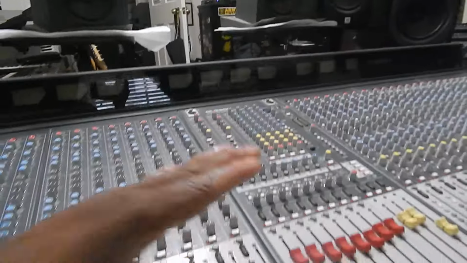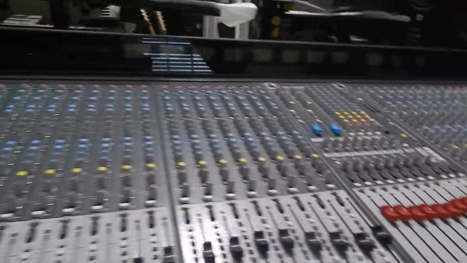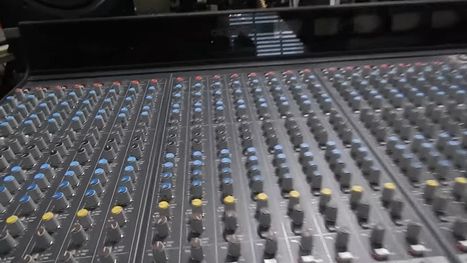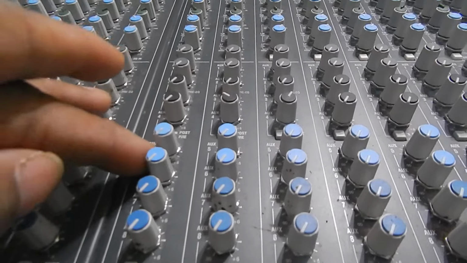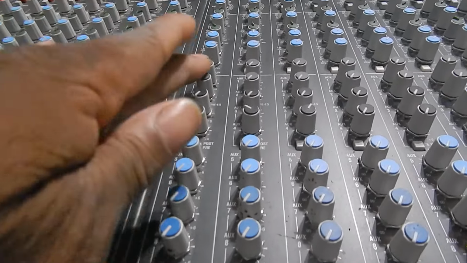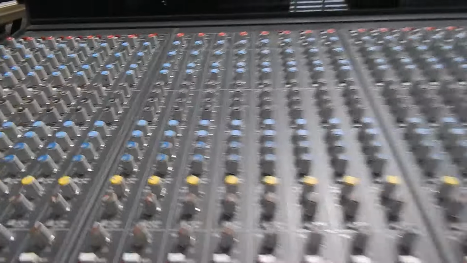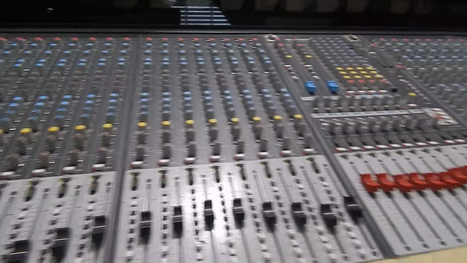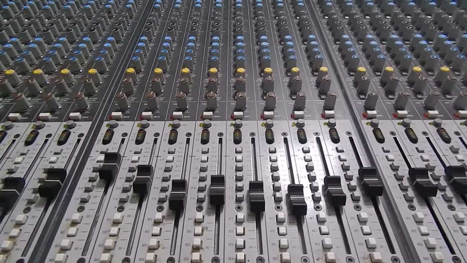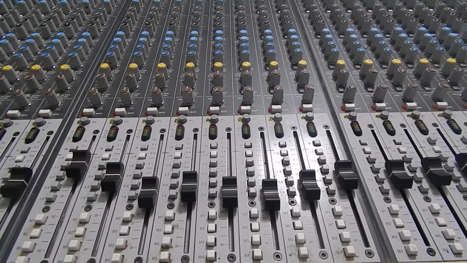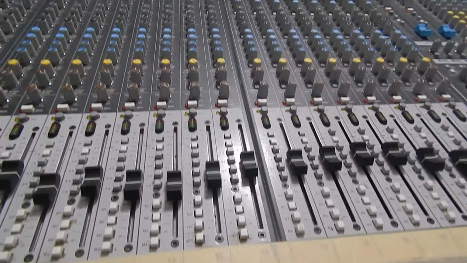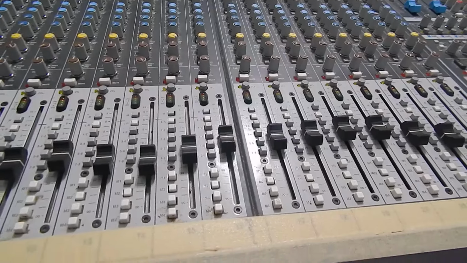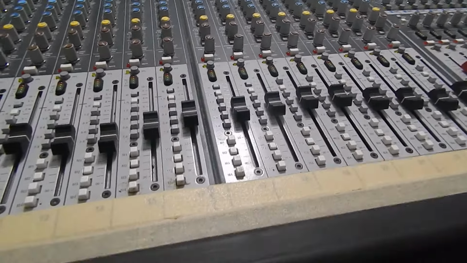I can send it here, because if I don't patch it to channels, it'll automatically come back to the return here on the console. But in most DAWs, when you add in the auxiliary, you have to literally add them in. When you add them in, they will automatically create another regular standard channel. But instead of saying channel 1, 2, 3, 4, or whatever you name the channel, most of them will automatically name it auxiliary. Sometimes you have to name it auxiliary. It just depends on the DAW.